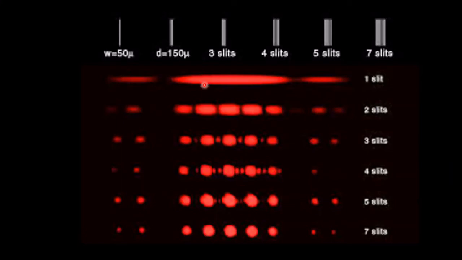What do you notice, though, about the spacing between the primary maxima as you introduce more slits? That doesn't change. The separation between the bright fringes, that's the primary maxima on the screen for 7 slits, is the same as it was for 2 slits, as long as you're talking about the same slit separation, that's lowercase d. What does change is the sharpness of the maxima.